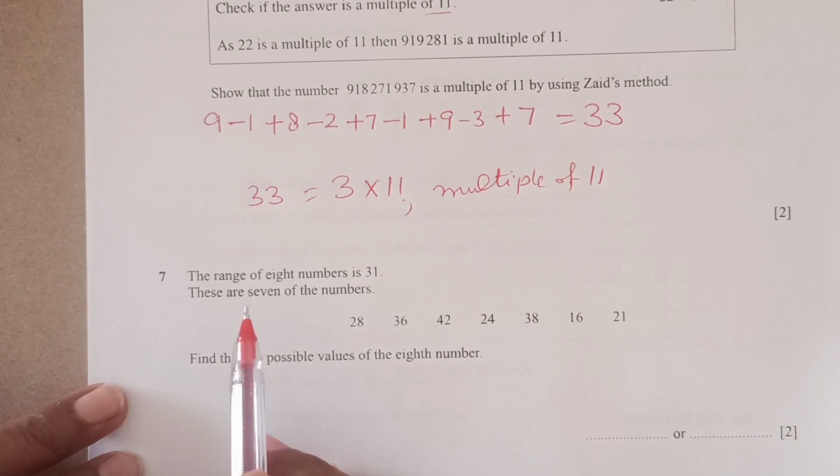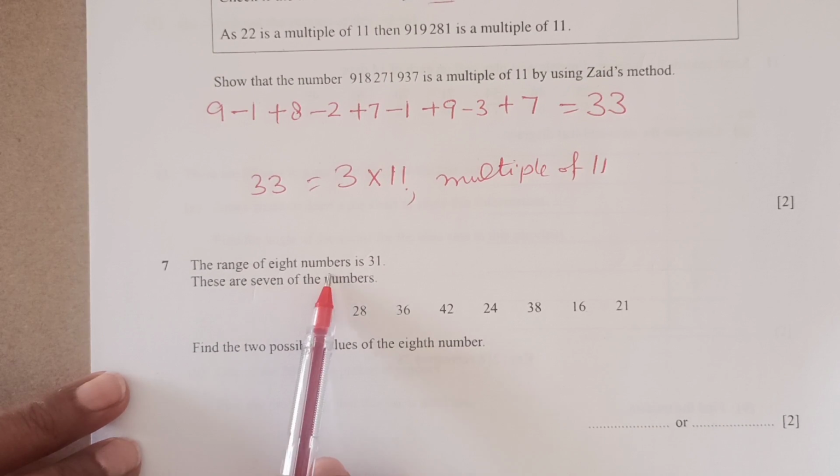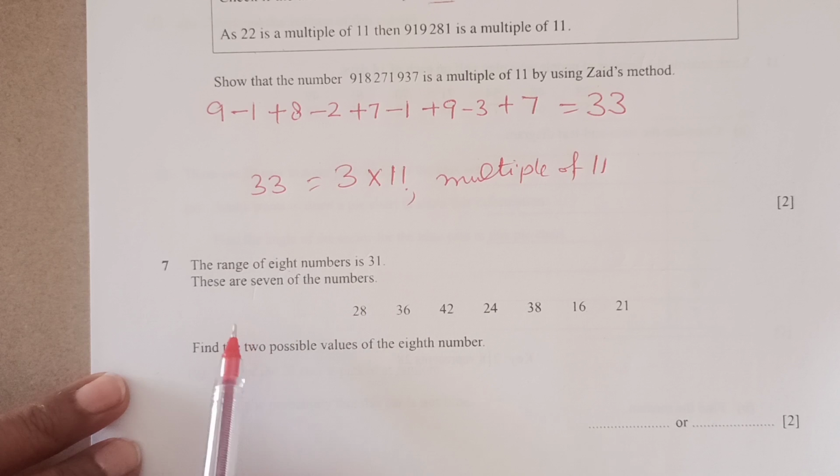Now number 7, the range of 8 numbers is 31. These are 7 of the numbers.